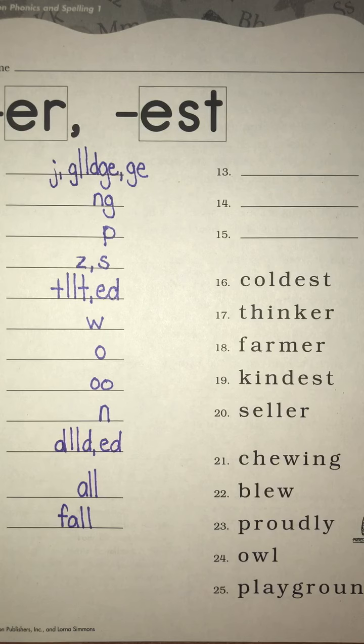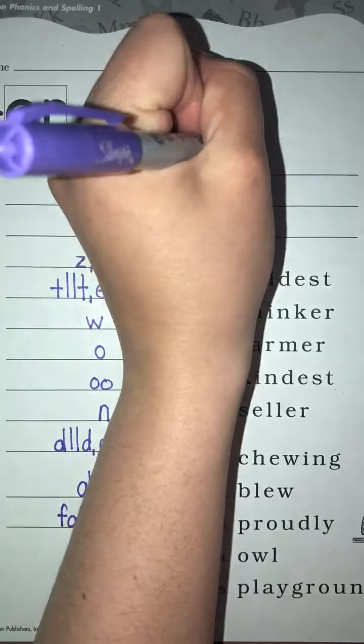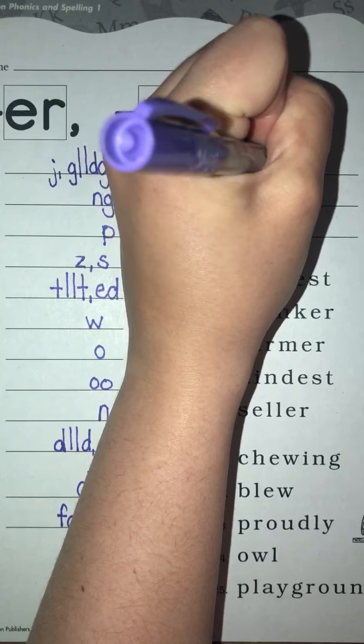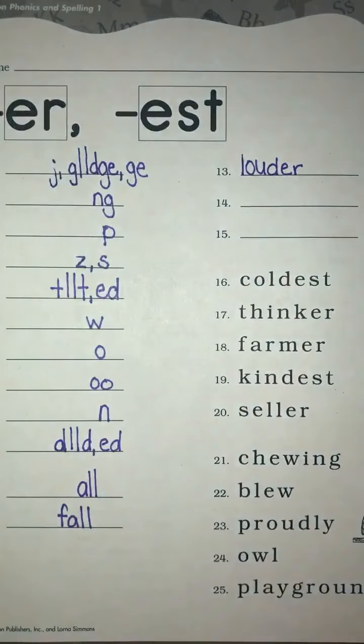Please do not get louder than me. Louder, louder. All right, number 14, longest, longest.